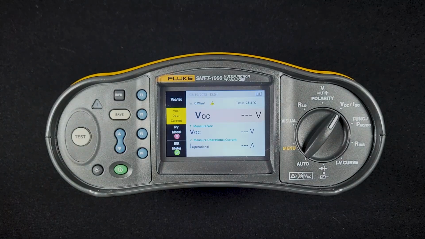If you have the Pro kit, you got the Y MC4 leads. They have a positive lead on one side, negative lead on the other, and then the test lead coming off as the Y there. We can also use the current clamp to measure operating current.